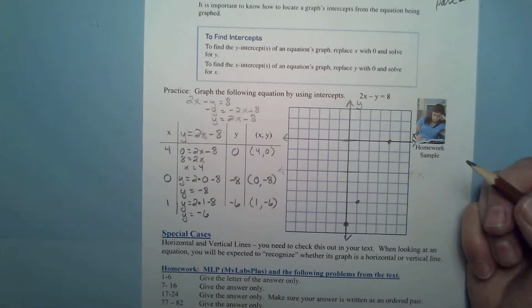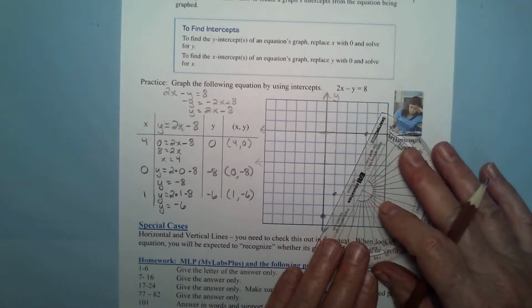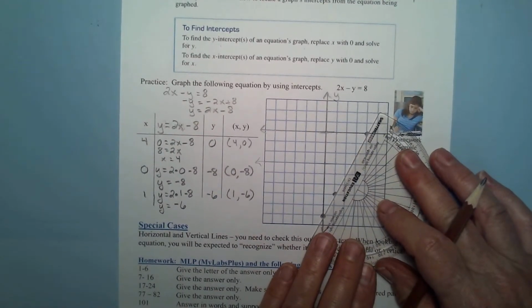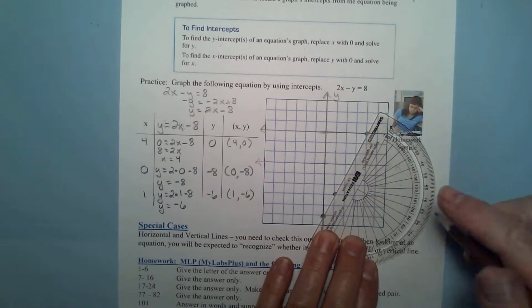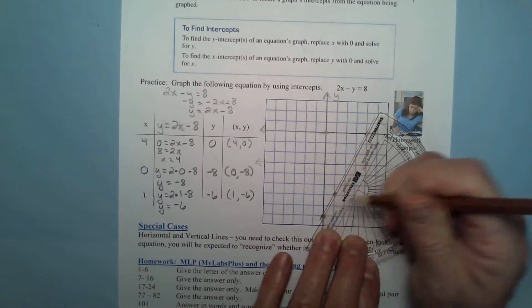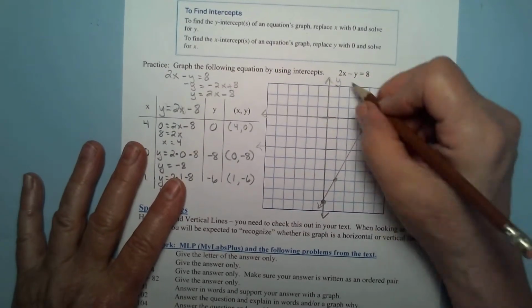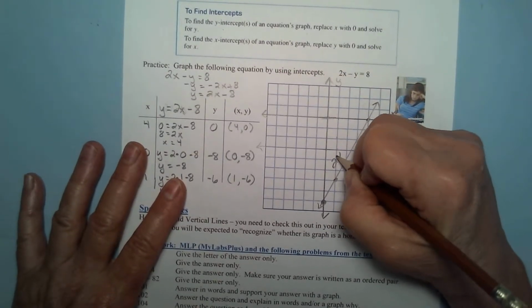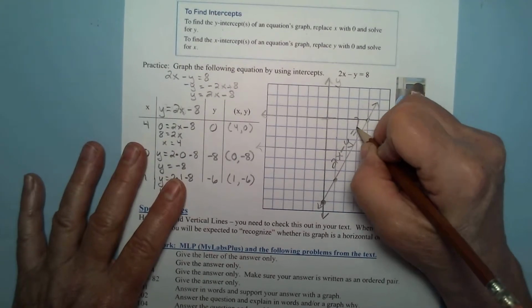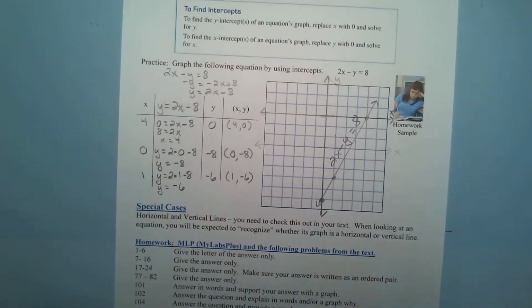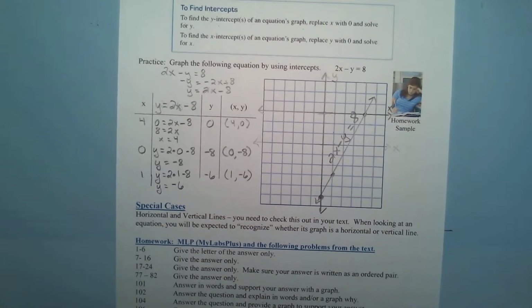And I'm going to use my little ruler here, a straight edge, and sure enough, they do line up quite nicely. So I'm just going to go ahead and draw my line in. And I'm going to label this with the original equation, 2x minus y is equal to 8.